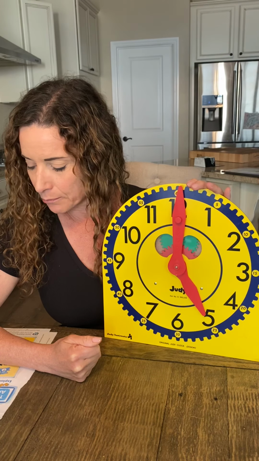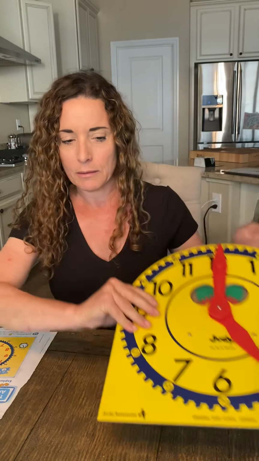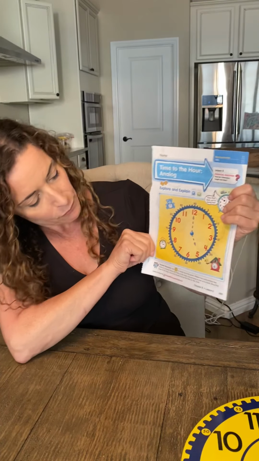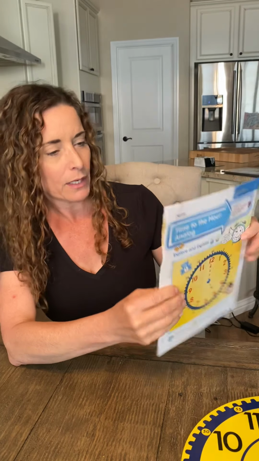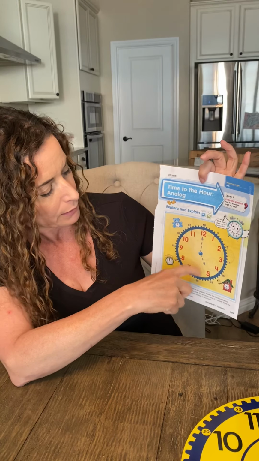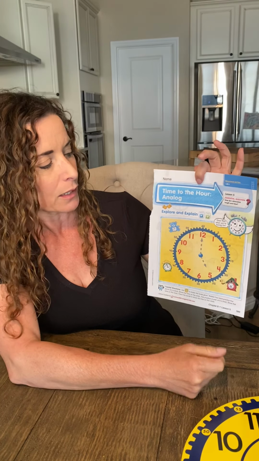There is a lot of practice you can do with time to the hour in your book. The pages that you're going to need are 589 through 594. So on here, what you do is you put the hands on the clock and read it. You can all see the big hands at the 12, the small hands at the 5, so that would be 5 o'clock.